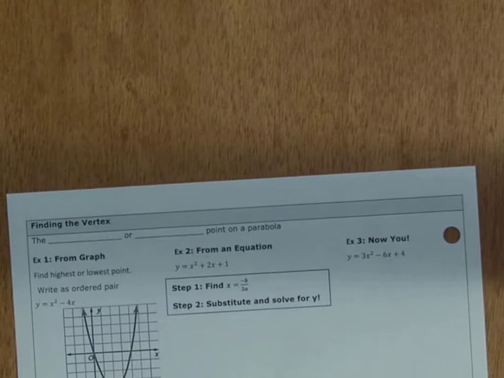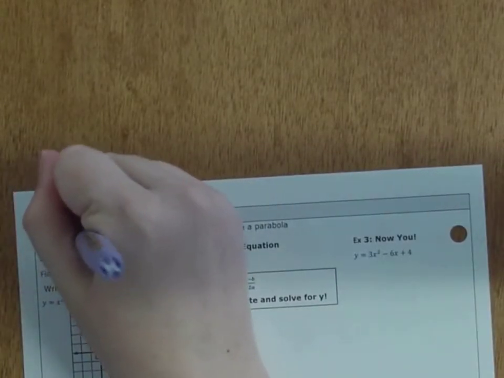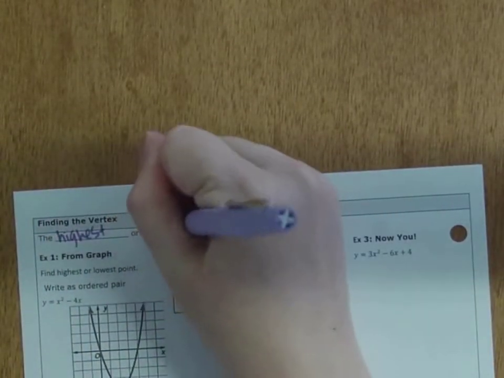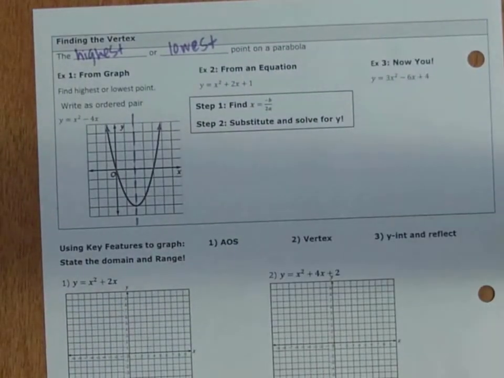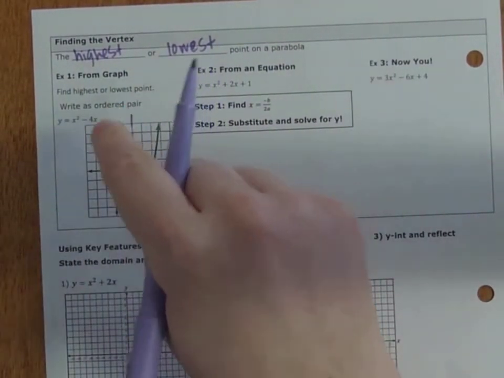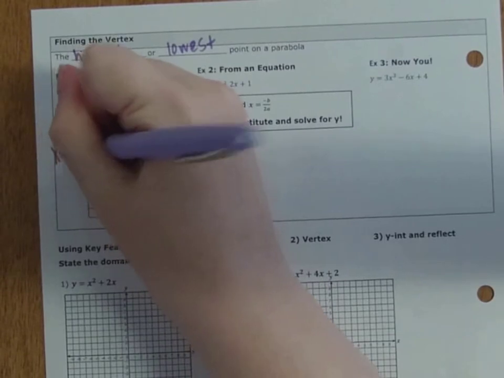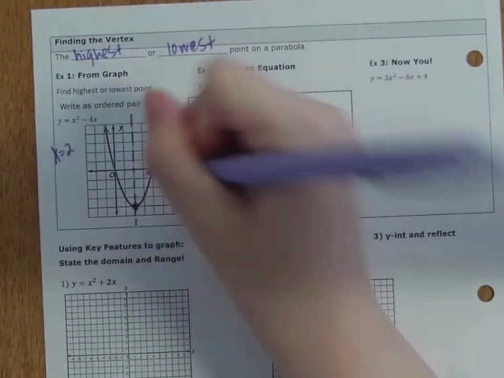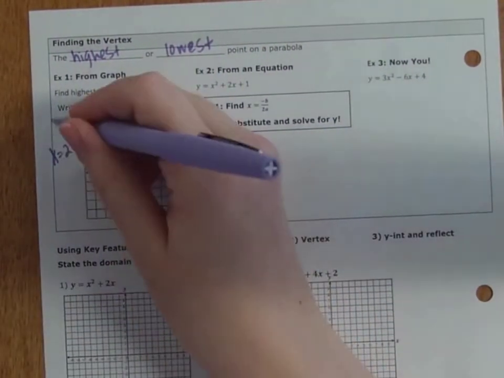Finding the vertex. How would we find the highest or lowest point on our parabola, if you know the axis of symmetry? Here we knew that the axis of symmetry was 2. How could I find the y value? With just an equation, what would I do?